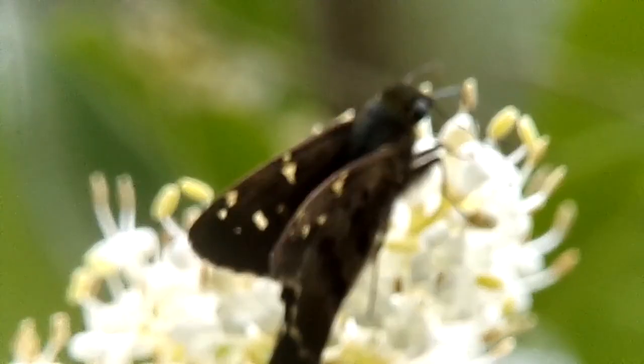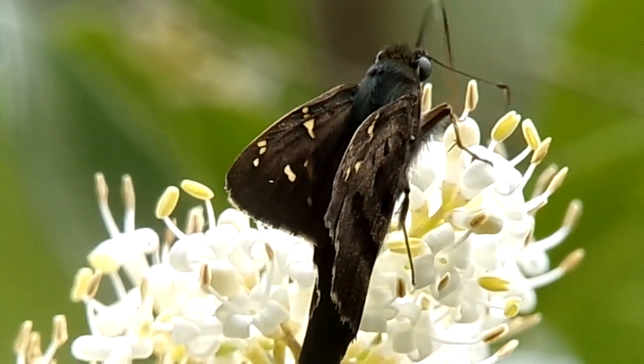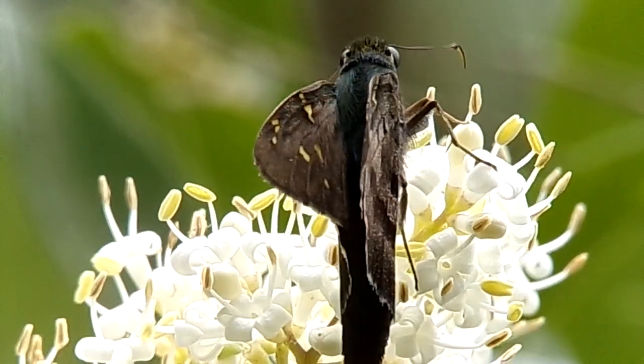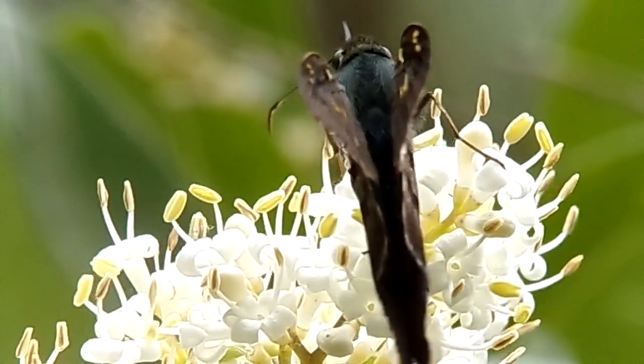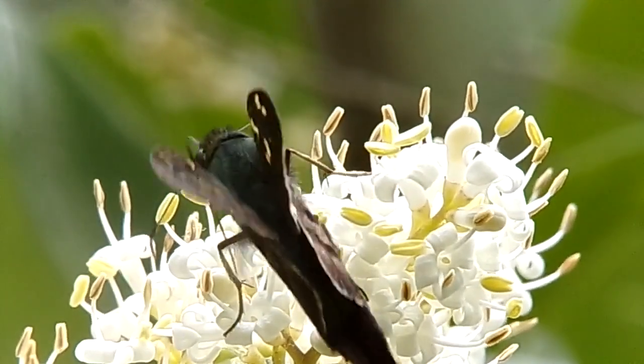Yucca plants and yucca moths have co-evolved to rely entirely on each other. The yucca moth is the only pollinator for the flowers, and the moth caterpillars feed only on yucca seeds.